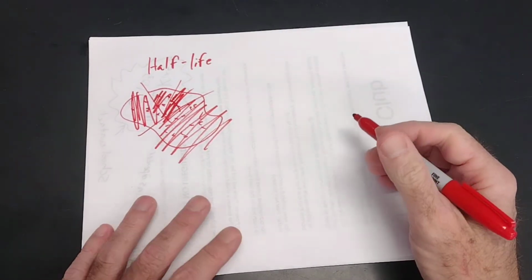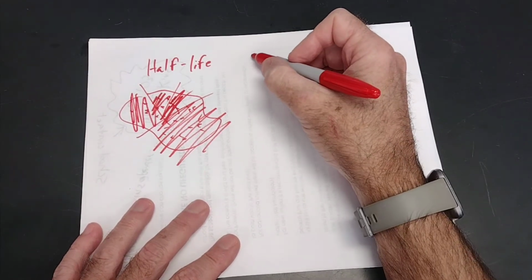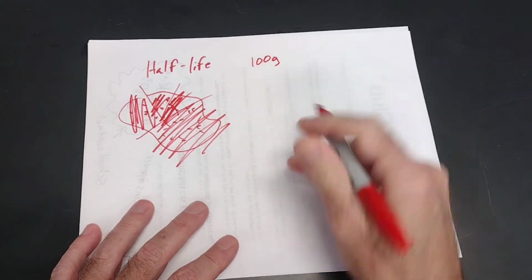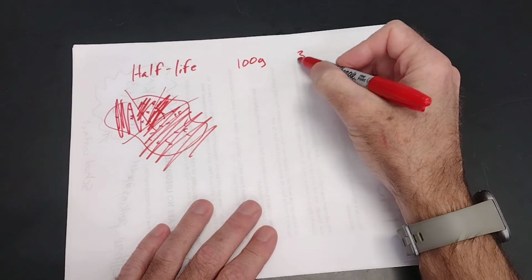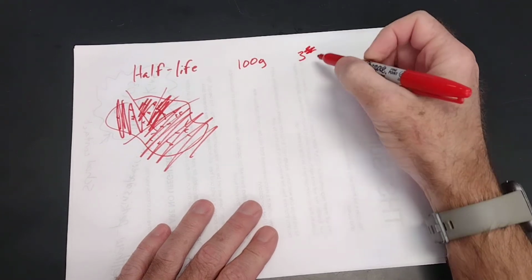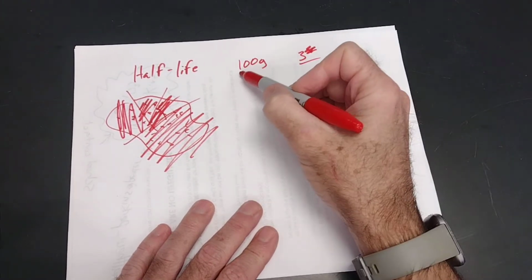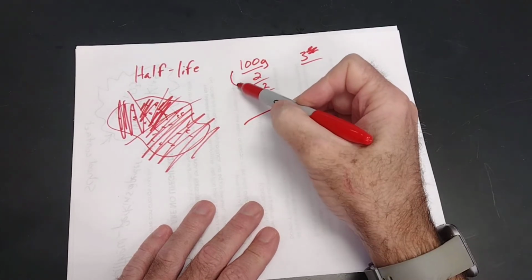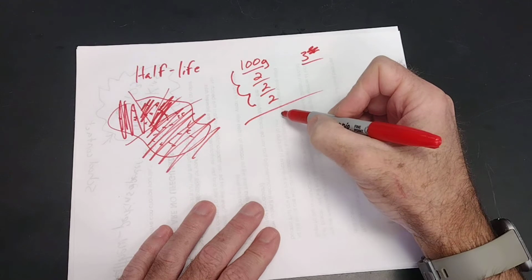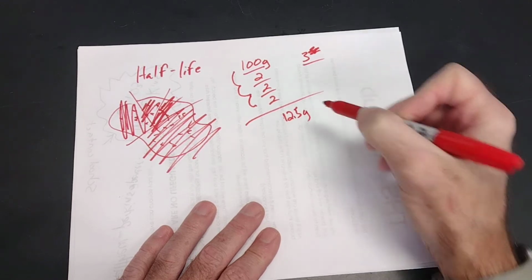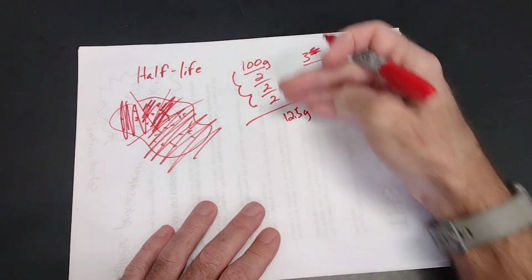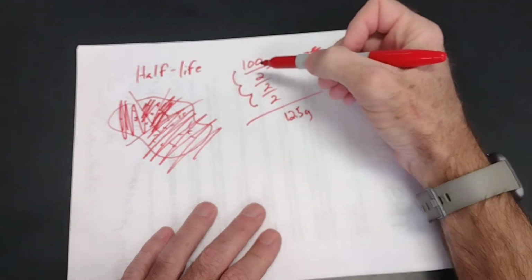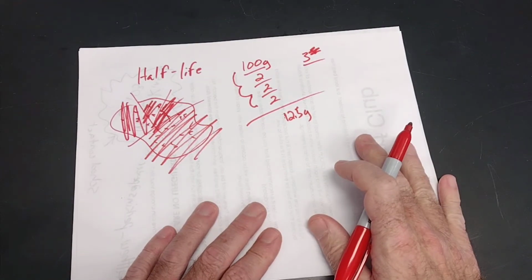So that's how half-life works. If you had 100 grams of something and it underwent 3 half-lives, that would mean divided by 2, divided by 2, divided by 2. So you ended up with 50, 25, 12.5. You'd have 12.5 grams left after 3 half-lives. A half-life means divide it in half.